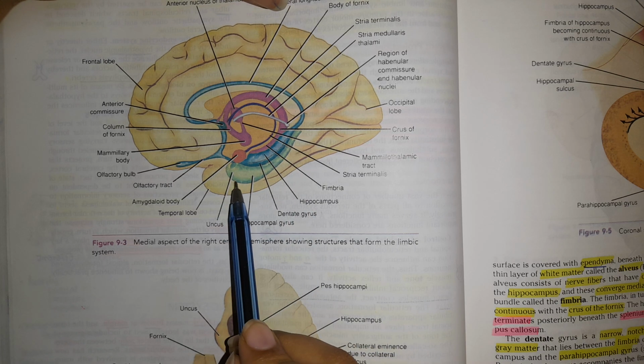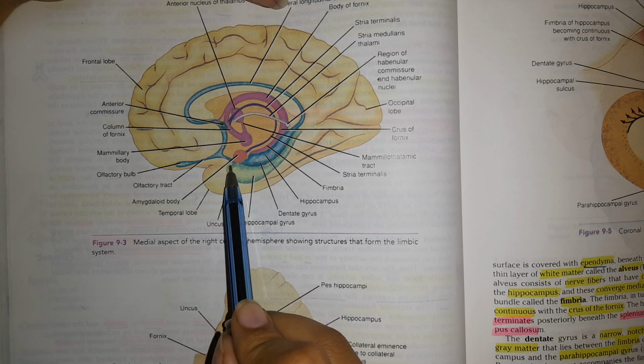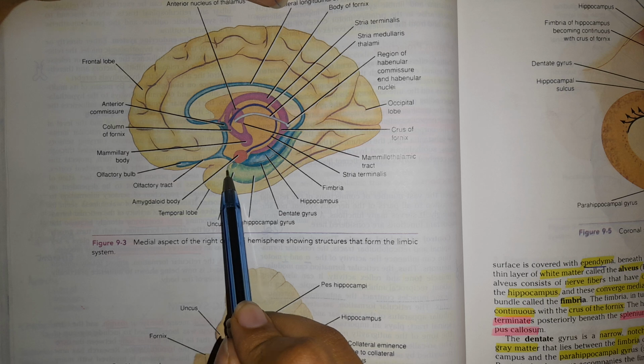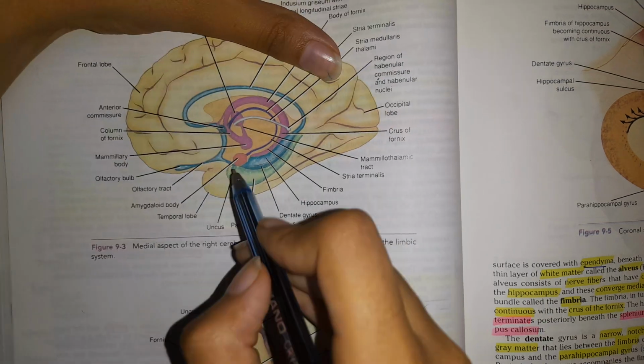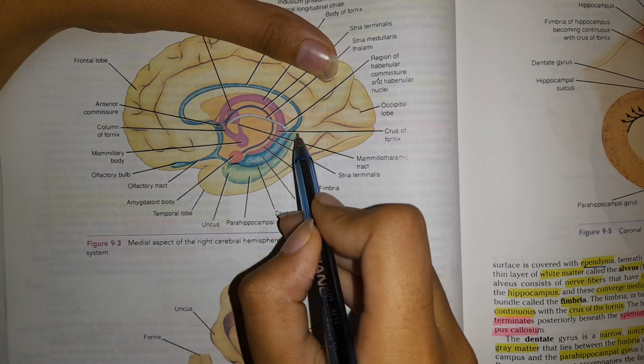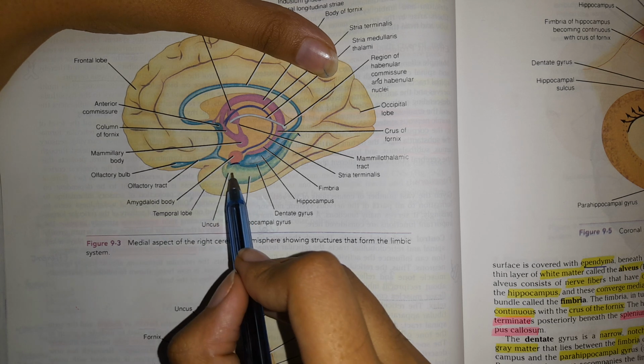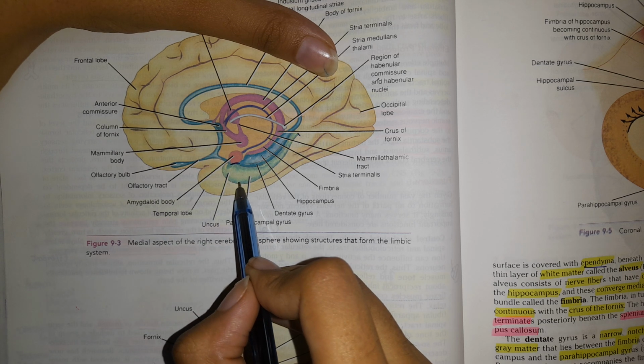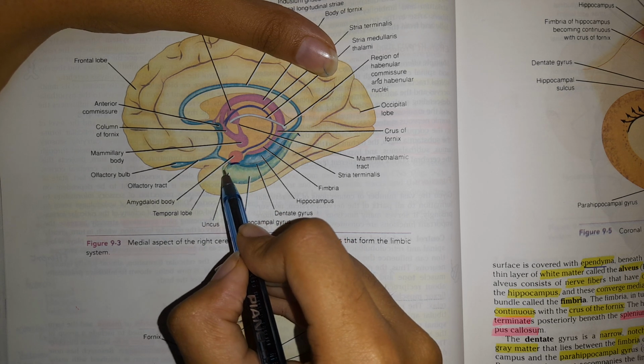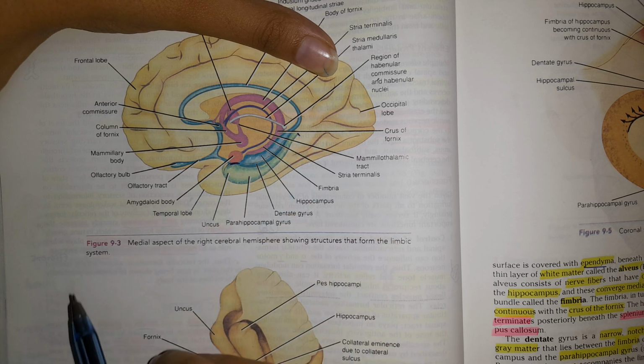Also, the parahippocampal gyrus is between this hippocampal fissure and the collateral sulcus. So this parahippocampal gyrus is between the hippocampal sulcus and the collateral sulcus.